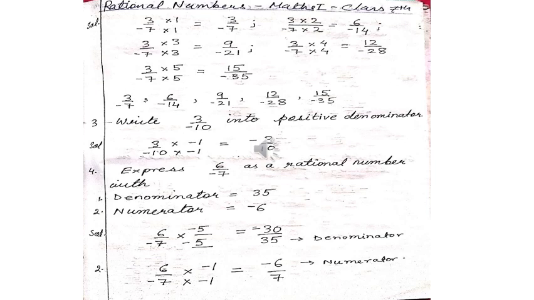Now you can do it for the numerator side. Here it is asked minus 6, and in the expression 6 is already there. So how can you convert 6 into minus 6? Simply multiply by minus 1, and positive will turn into negative. So minus 1 will be multiplied on both the numerator and denominator part, giving minus 6 upon 7. Clear?